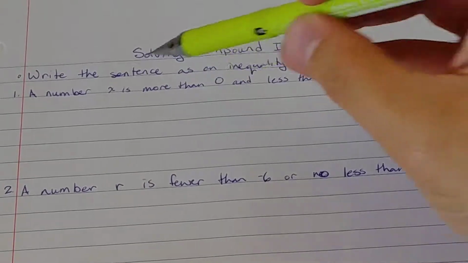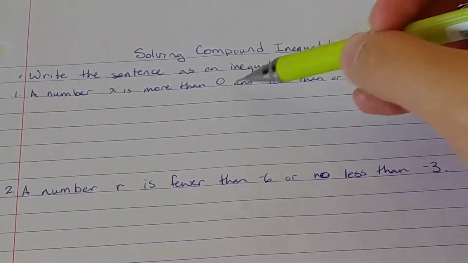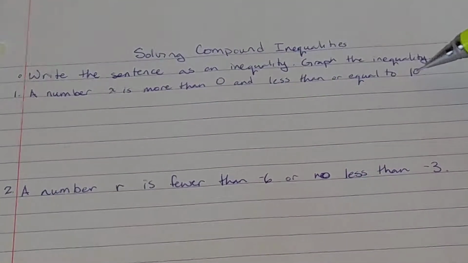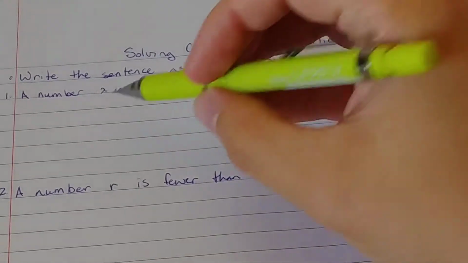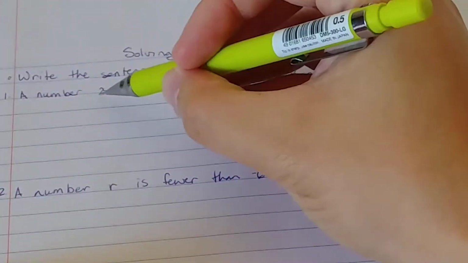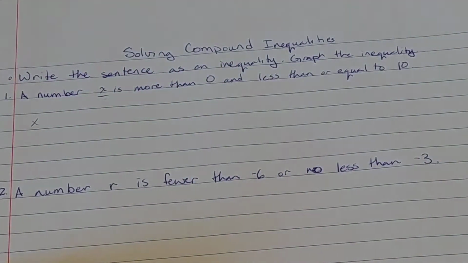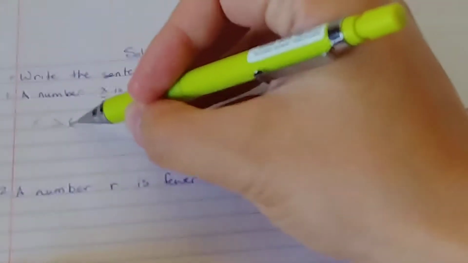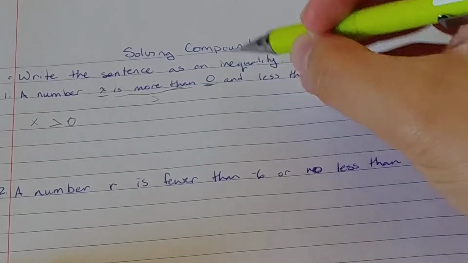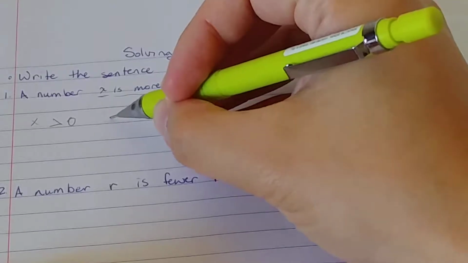So let's read it. A number x is more than 0 and less than or equal to 10. So let's start from the beginning. A number x. So you're going to put x, and then is more than, okay, so is more than is the same as greater than. So we're going to put greater than, and then 0, and that's our first one. And, so we're going to put and.